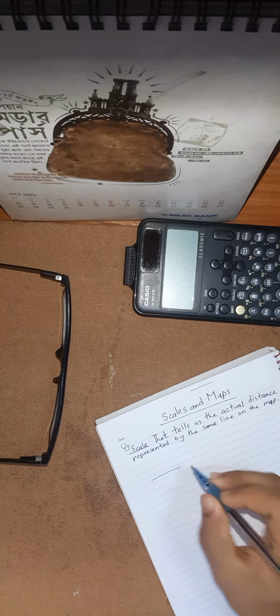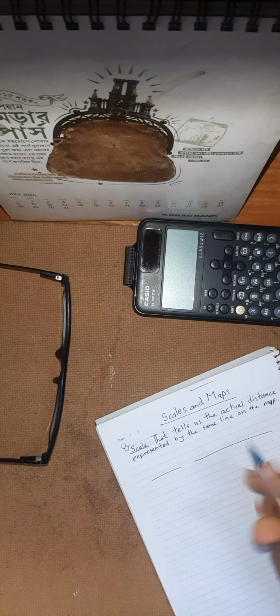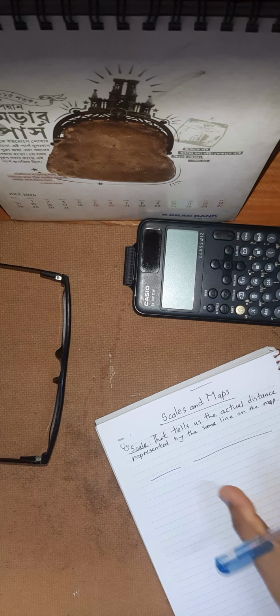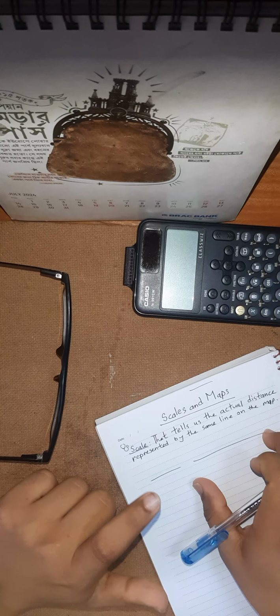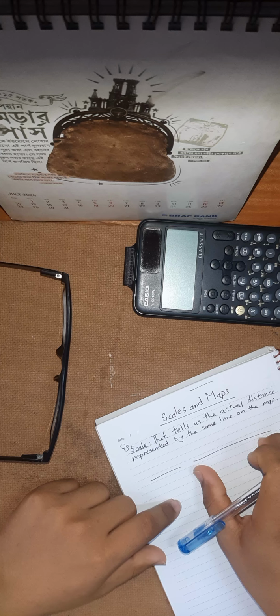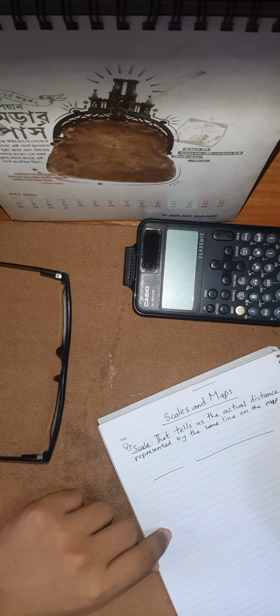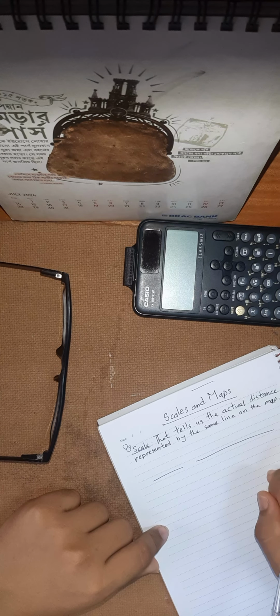It is like this line can be of 2 kilometer, this line can be of 2 kilometer, but this line is a fraction of the real 2 kilometer distance. So what is the fraction? When we write the fraction in the form of a ratio, that is the scale.